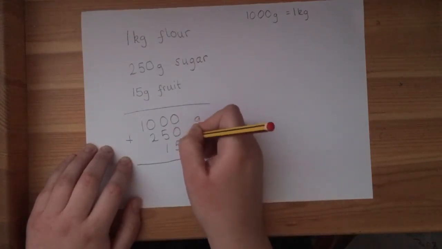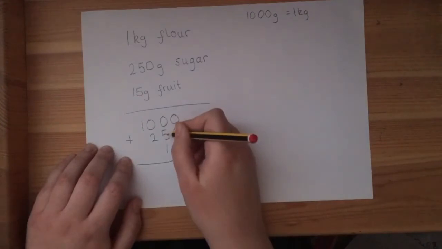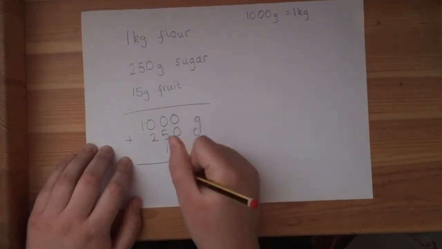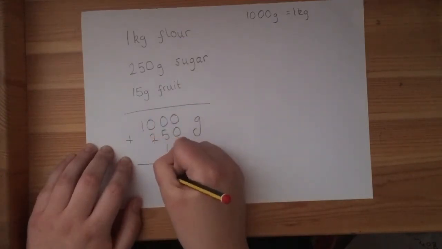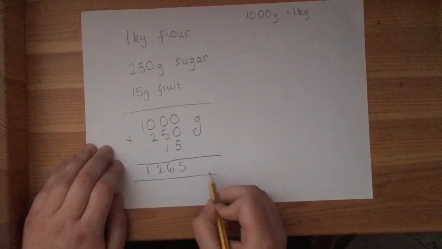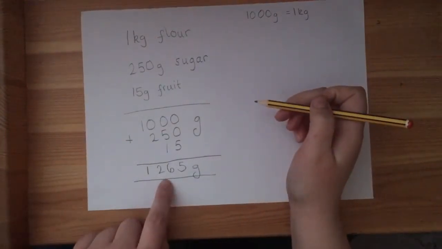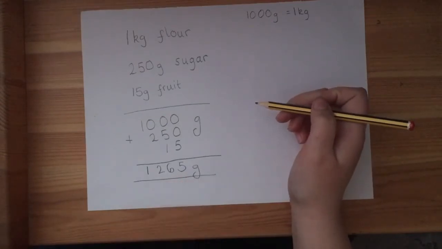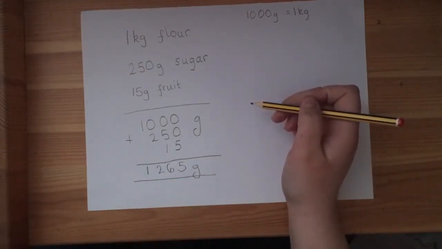So I've got just a 5 in this column, so that goes there. I've got 5, add 1 in here, that makes 6. I've just got a 2 in this column, and I've just got a 1 in that column. So in total, the ingredients that I found add up to 1,265 grams.